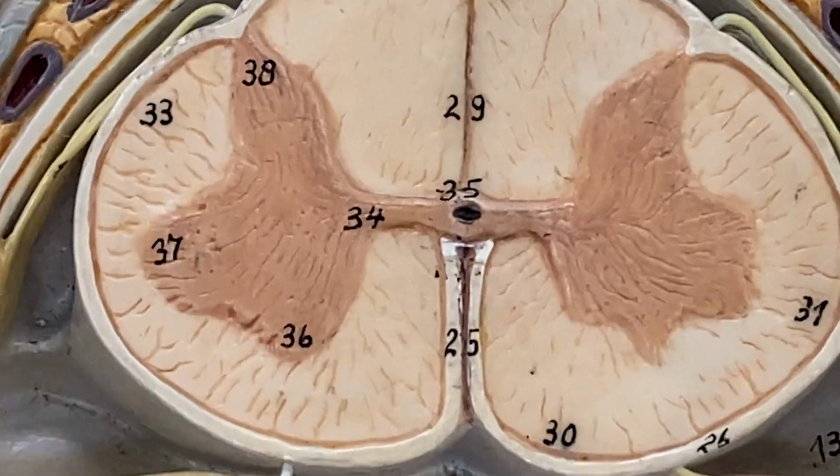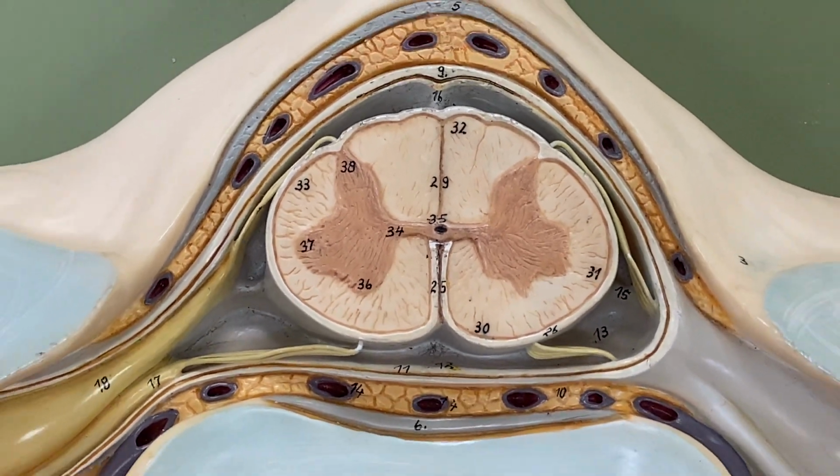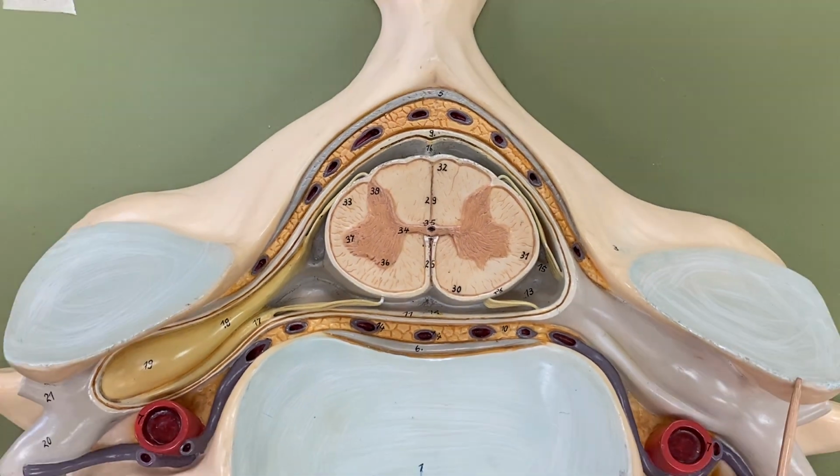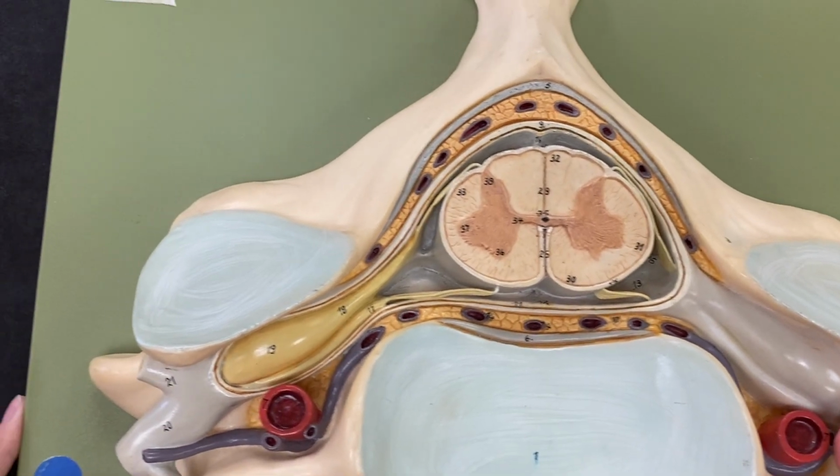Okay, I'm going to zoom back out. Oops, that was in. Out we go. There we go. That should show enough of it.